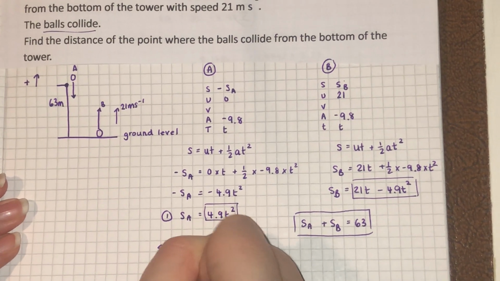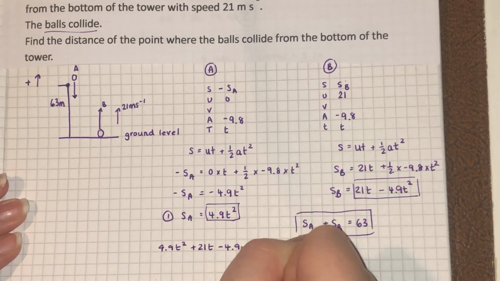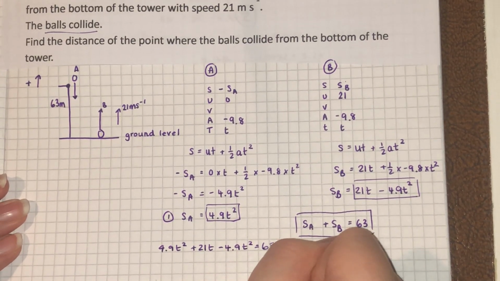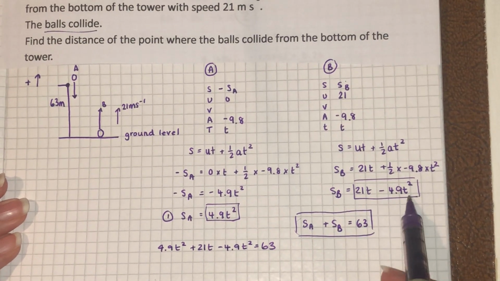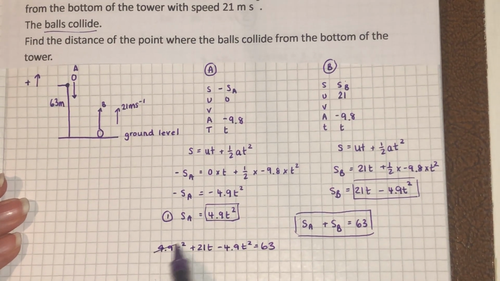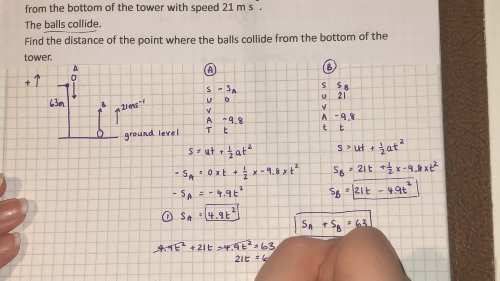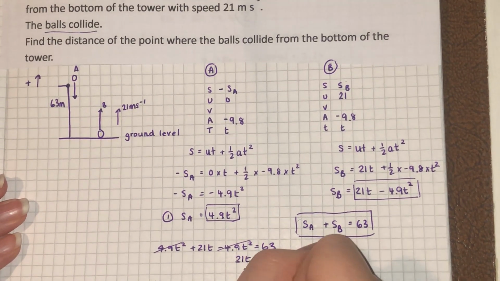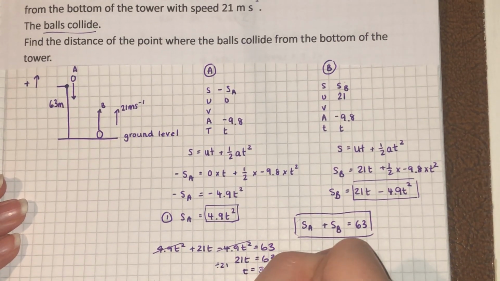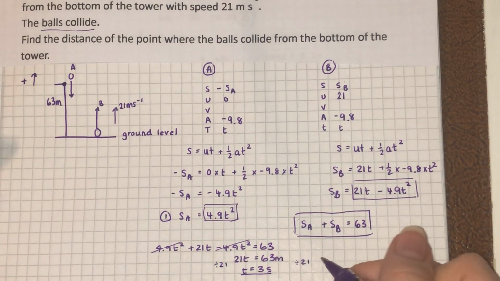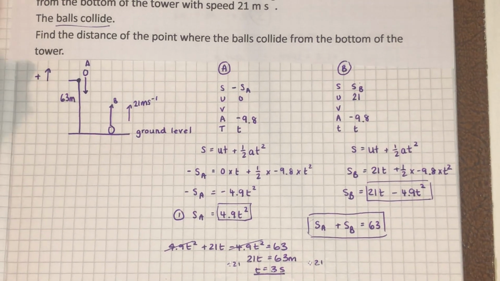So 4.9T squared plus 21T minus 4.9T squared must be equal to 63. Now these are going to cancel each other out, so we're left with just 21T equals 63 meters. So then T must be equal to 63 divided by 21, which is 3 seconds. Okay, so that's telling me what the time is.